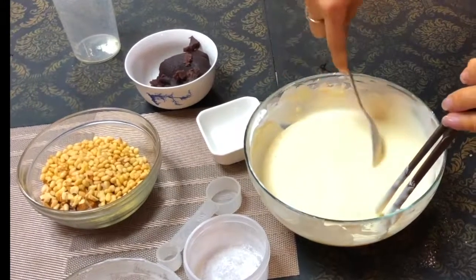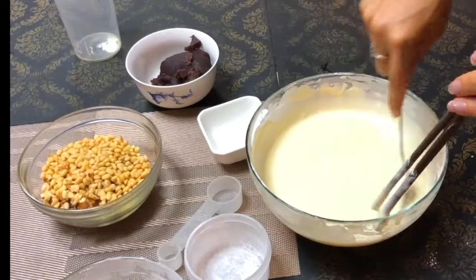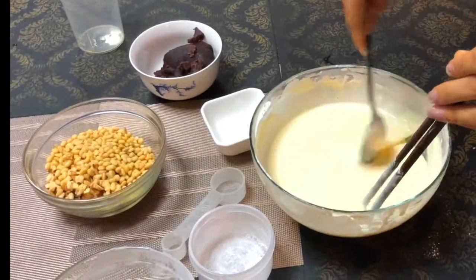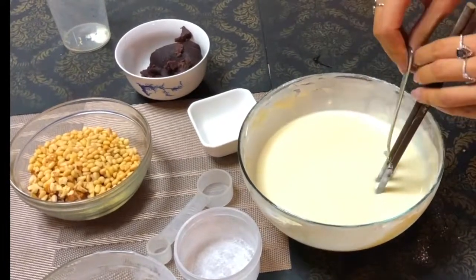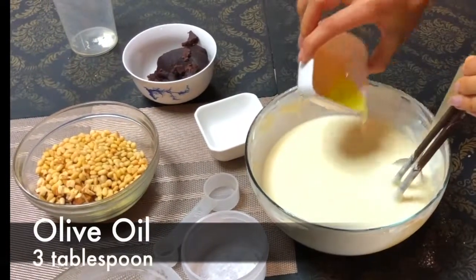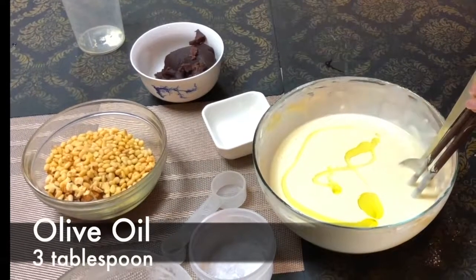This is a tricky step. I used the spoon and the edge of the mixing bowl to smooth the batter out by removing the lumps. You should be very patient with this step. While mixing, I added 3 tablespoons of olive oil.